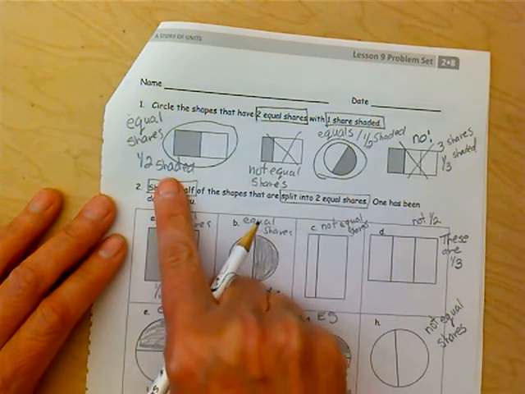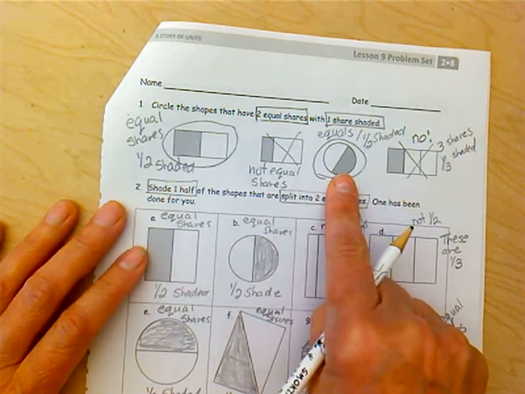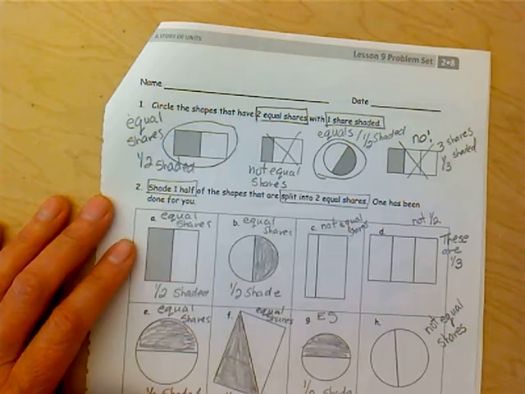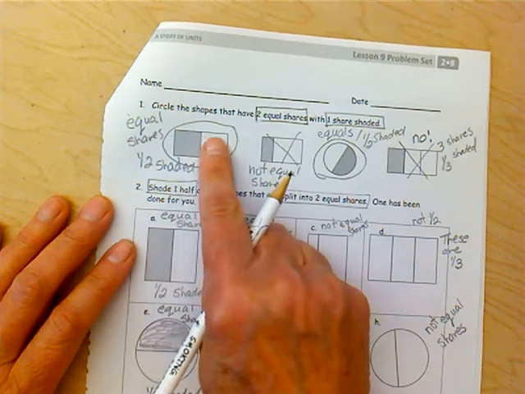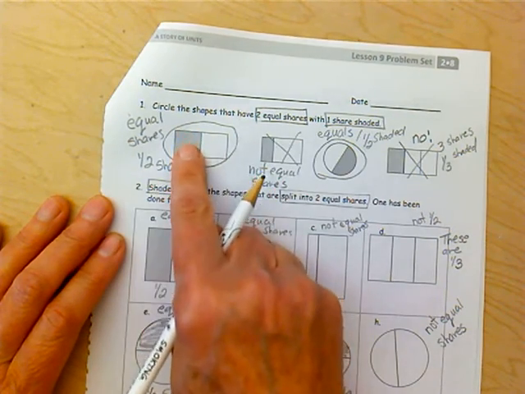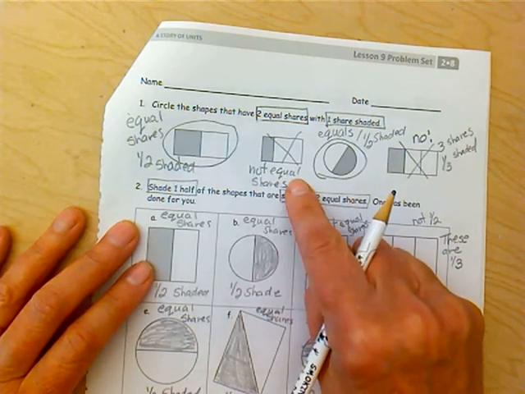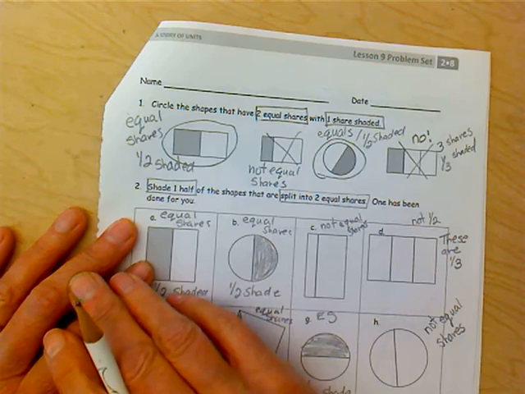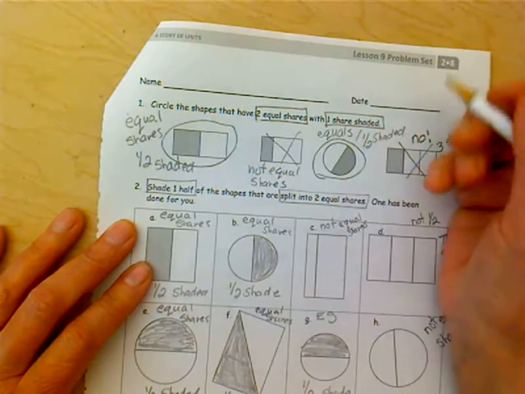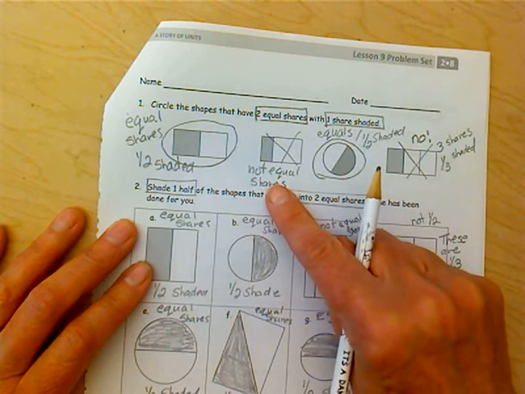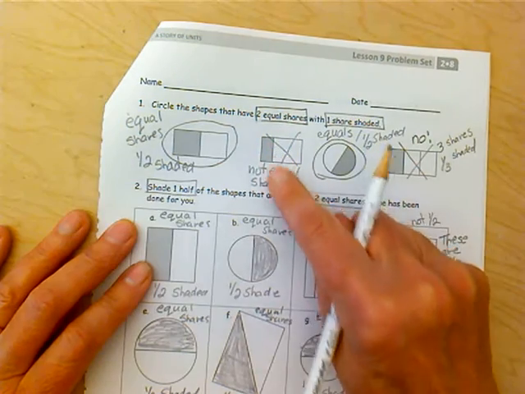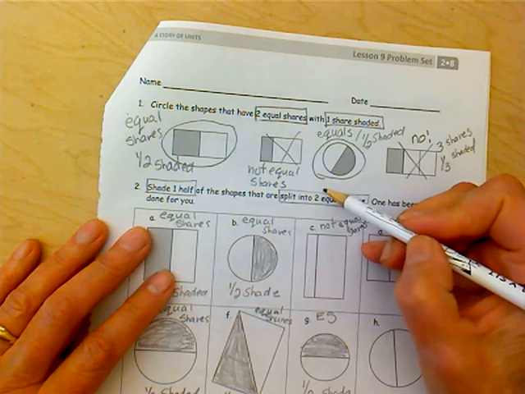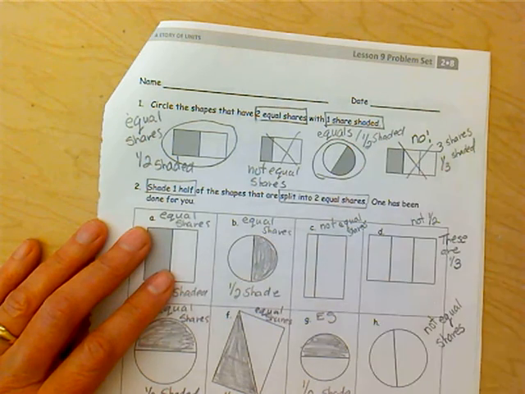We had this one and this one that you should have circled. This one has equal shares because both sides of the partition are the same size and the same shade, and that half of it was shaded. This one did not have equal shares, so what I shaded was not half. Remember, I was going to have to show equal shares with one shaded share. So these shares are not equal, therefore that's not going to work. These two are equal shares and half of it has been shaded.